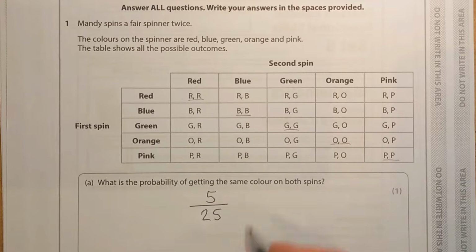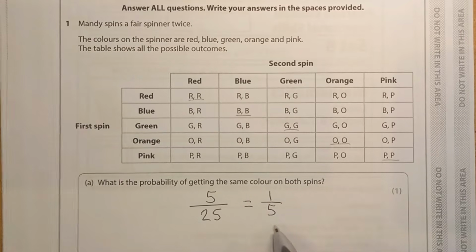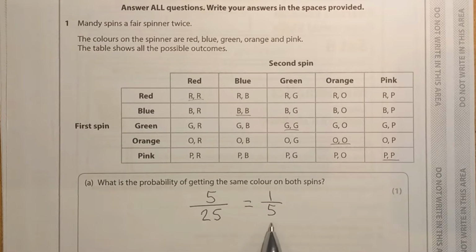You could simplify this down. So you could say, well, 5 goes into 5 once and 5 goes into 25 5 times. But they haven't asked us to simplify it and it's just 1 mark. So I'd probably just leave it as 5 over 25. But either of these would give you your mark.